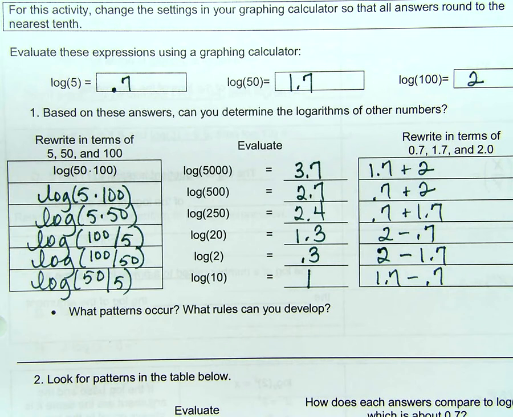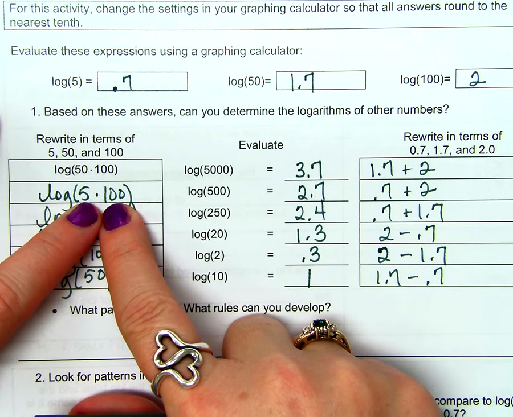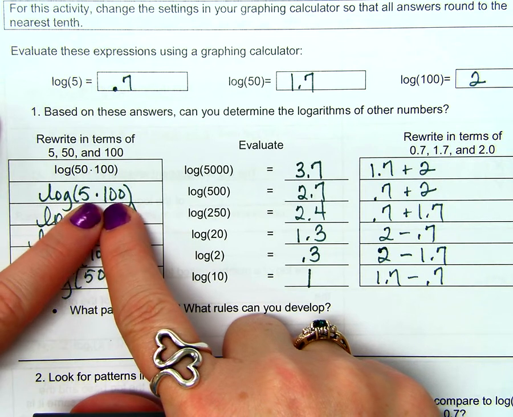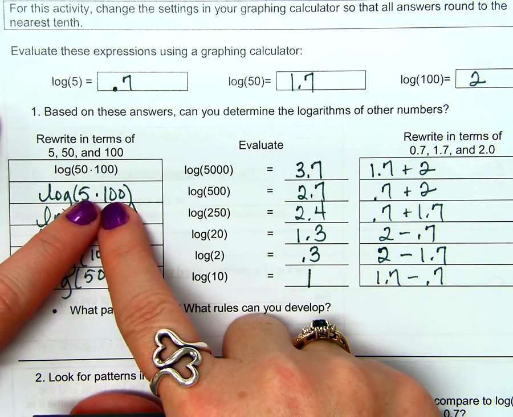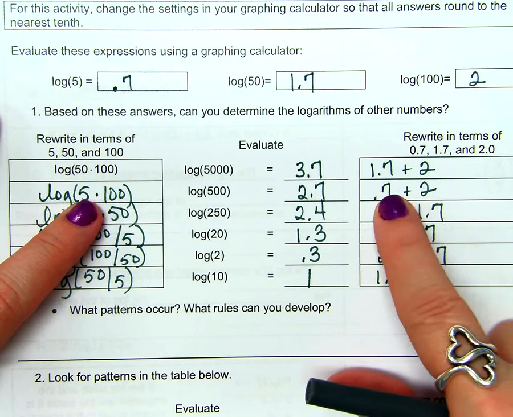Do you see any patterns? Can you verbalize any patterns for me? What did I do with these two numbers in the argument? I multiplied them. What ended up happening with the value of the logs? Added them.